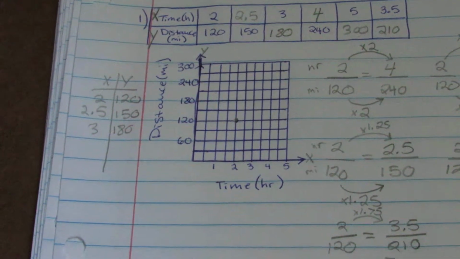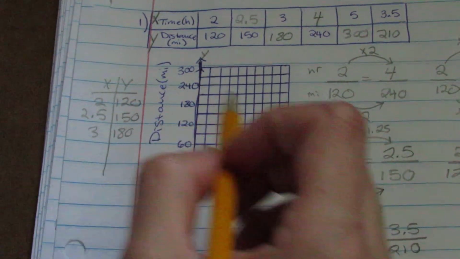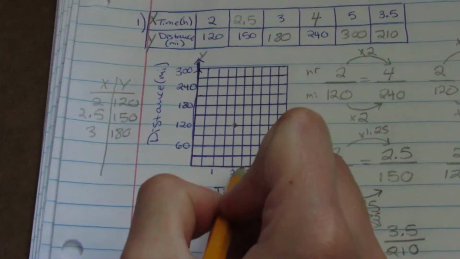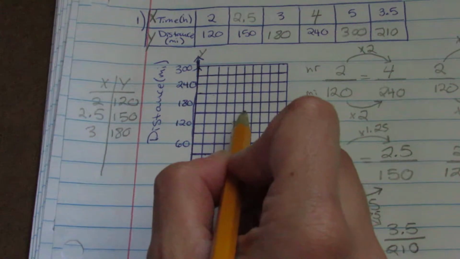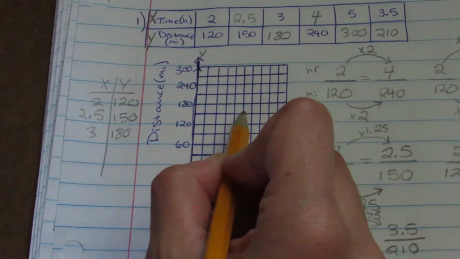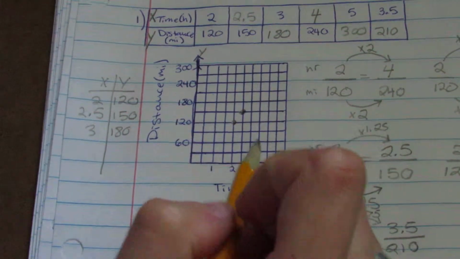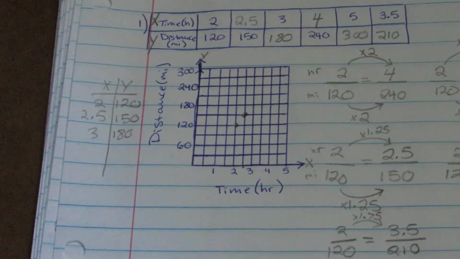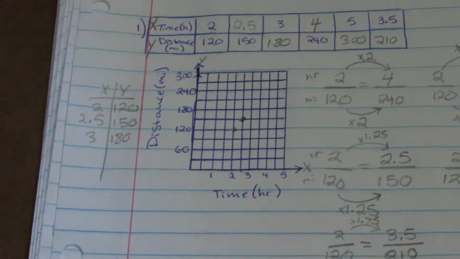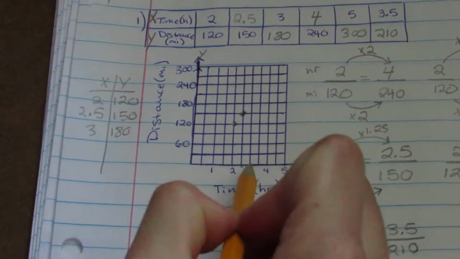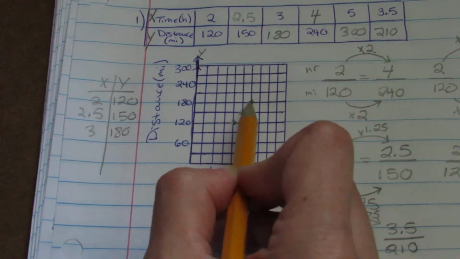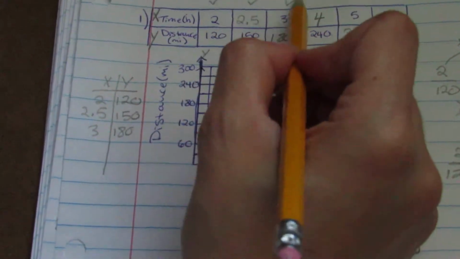So my next point is 2.5, 150. So I want to go in at 2.5, that's between 2 and 3, and I want to go up to 150. That is between 120 and 180. Okay? Next I want to go to 3 hours and 180 miles. So I'm going to go on the x to 3, and I'm going to go up on the y to 180 miles. Good, so we've plotted all these points.